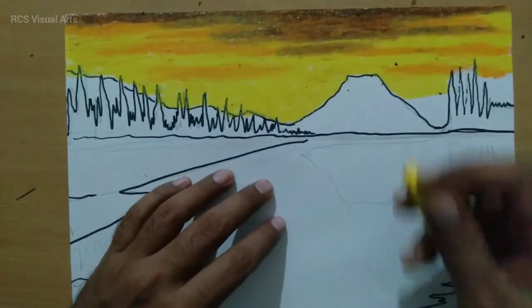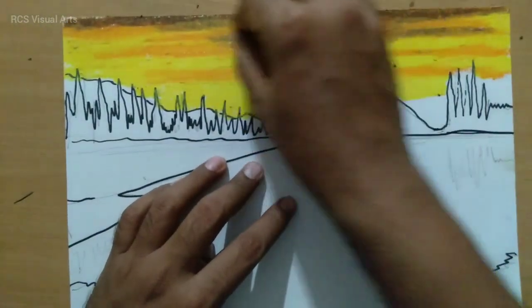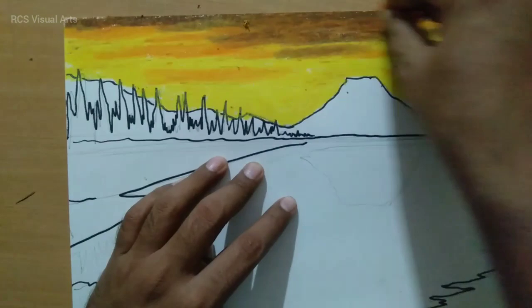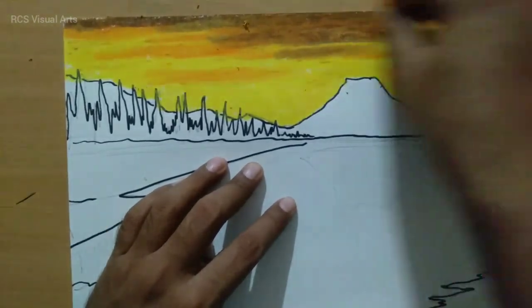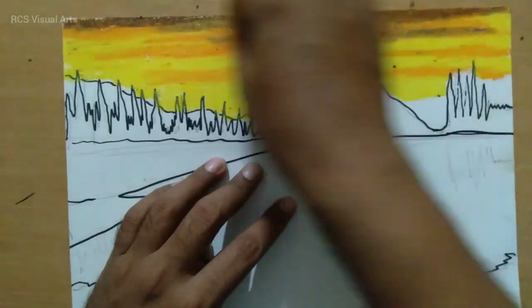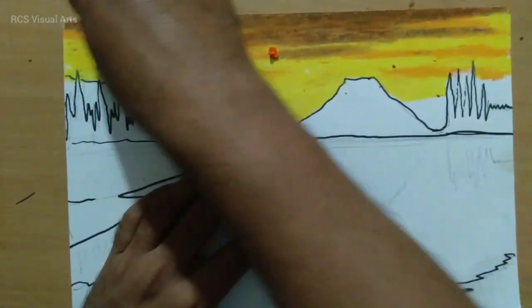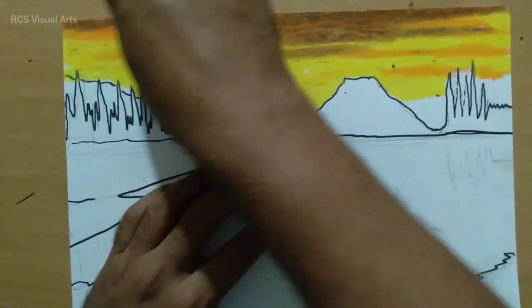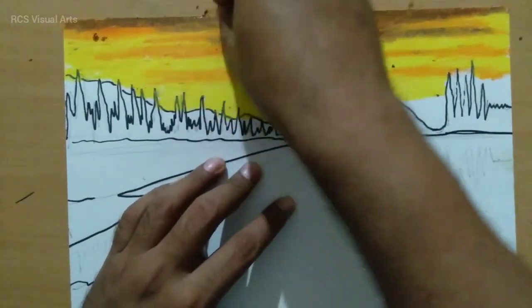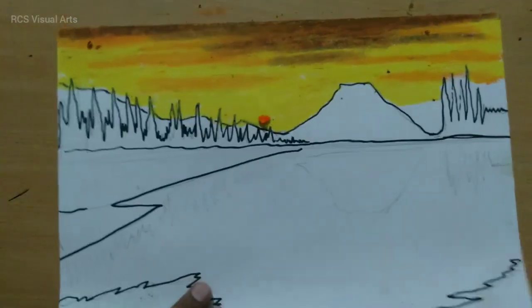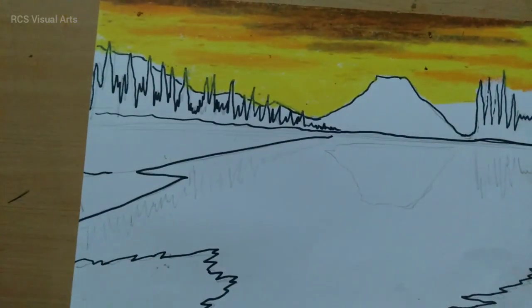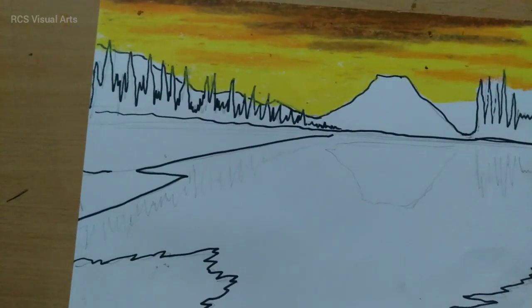After filling this, here if you find any white gaps, you just blend with the orange in the dark brown. If you find any white gaps in the dark brown, blend with the orange. If you find any white gaps in the orange, blend with the yellow. Like that you have to fill up the gaps. This way our sky part is done.